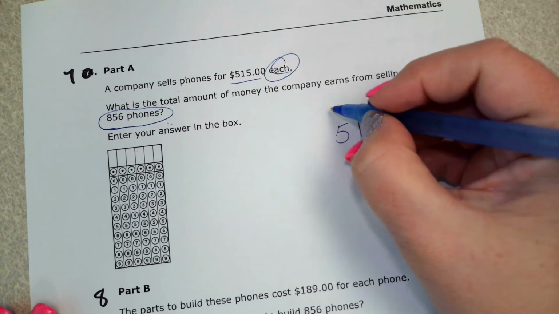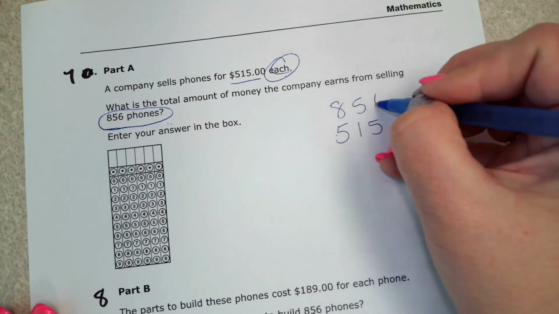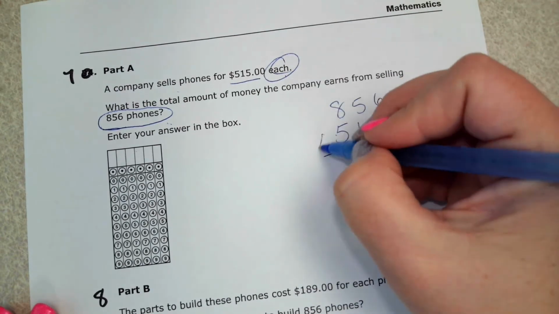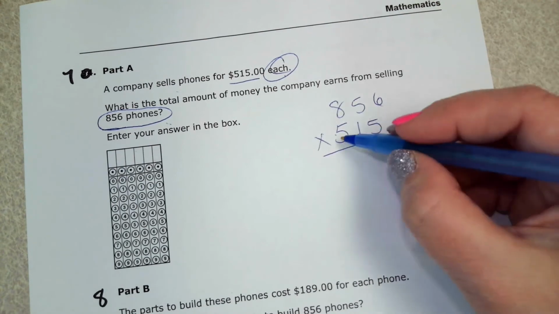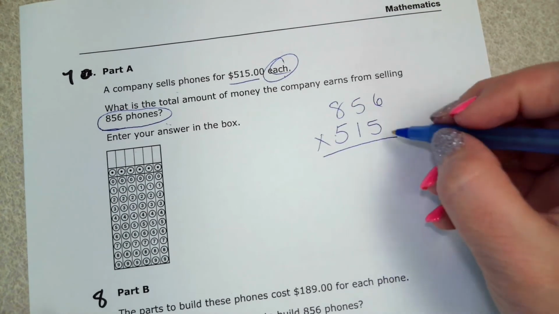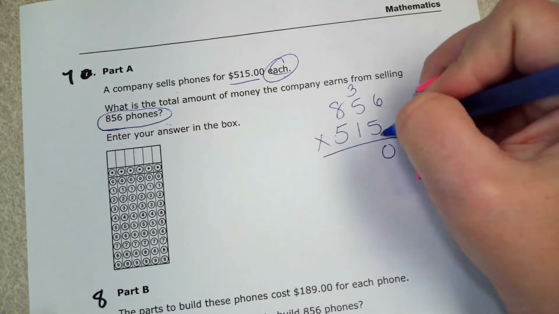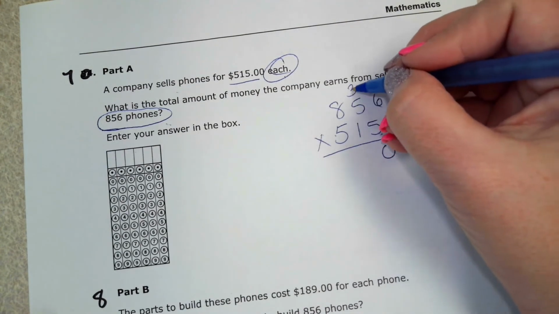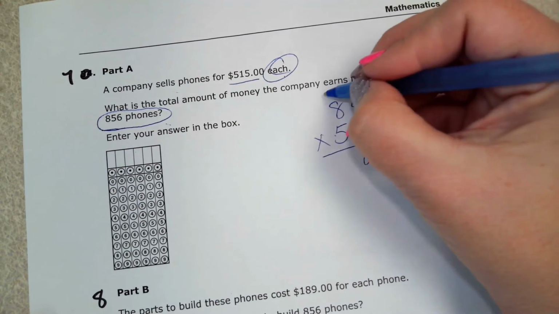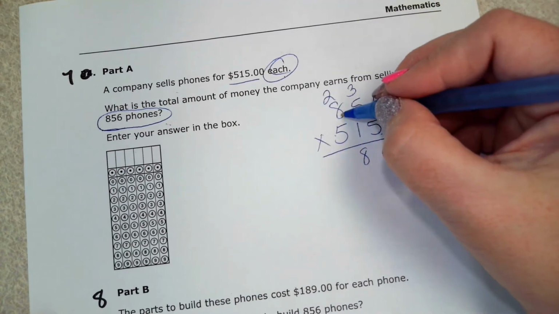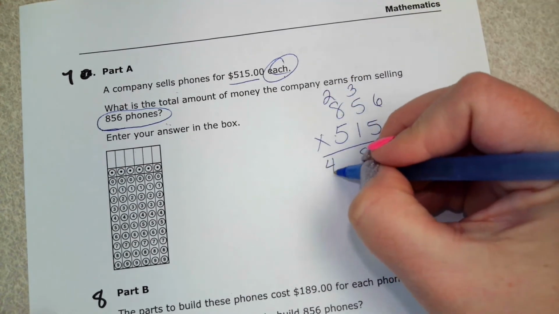515 times 856. I put the easier numbers to work with on bottom, plus there's 2 5s. So 2 of my rows are going to be the same. 5 times 6 is 30. Carry the 3. 5 times 5 is 25, 26, 27, 28. 5 times 8 is 40, 41, 42.